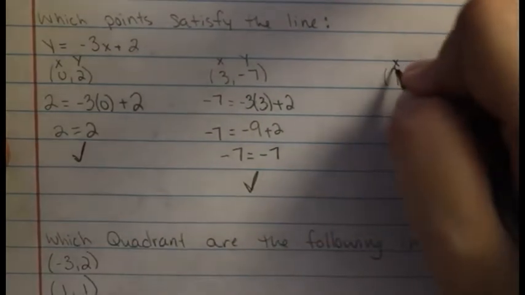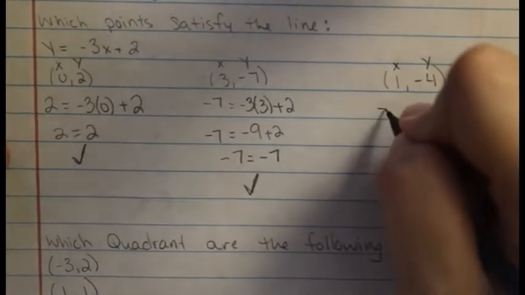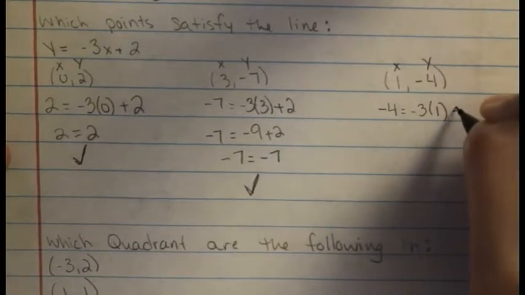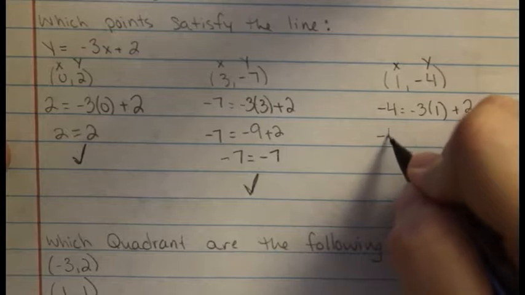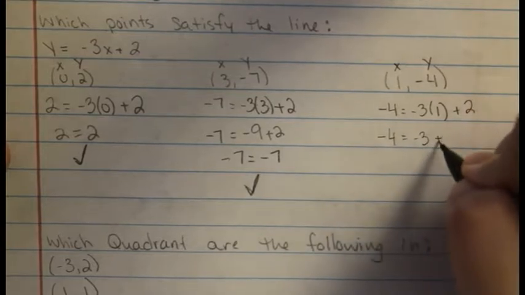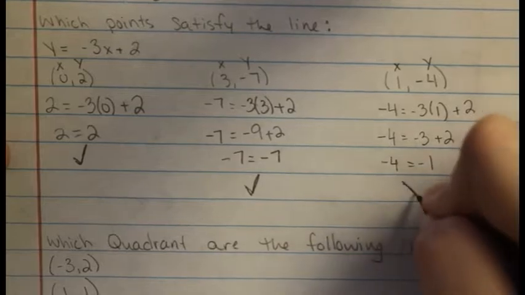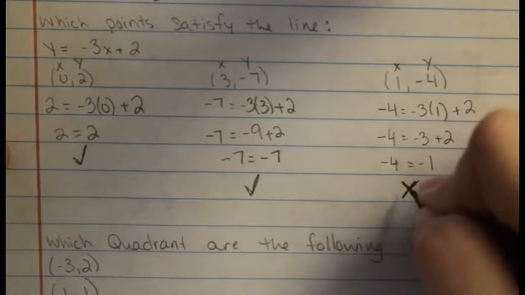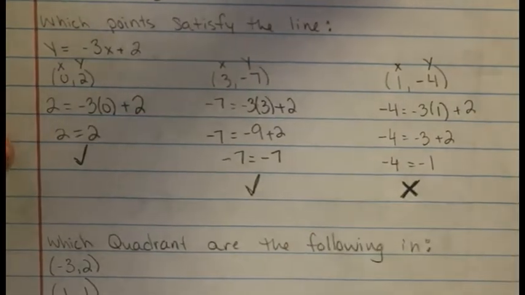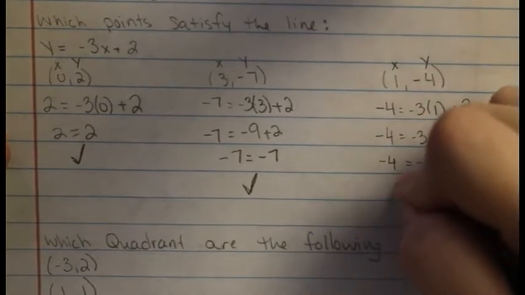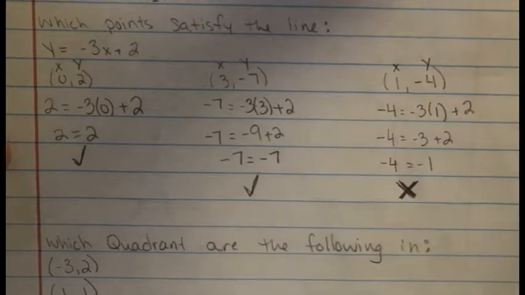So let's do this, x and y. -4 equals -3 times 1 plus 2. -4 equals -3 plus 2. -4 equals -1. That does not work. Okay, it's a lot like plugging in stuff, a lot like evaluating, but it's yes or no at the end: yes it works, no it doesn't.